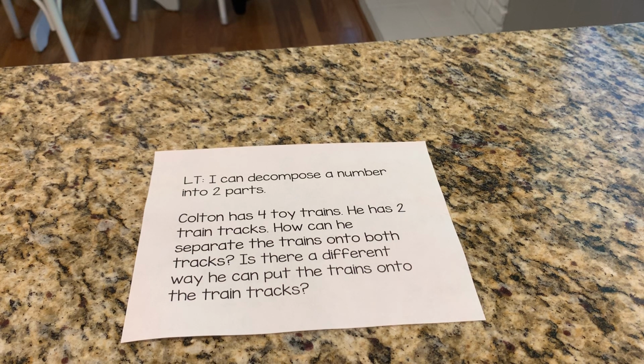I wanted to check back in with you guys since I know yesterday Miss Eckerd started to talk with you guys about decomposing a number into two parts. So we are going to work on that again today and actually the rest of the week. I know yesterday you guys talked about using part whole, and we're going to review that, and we're also going to talk about using a 10 frame.